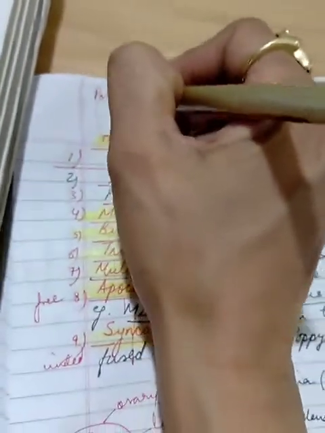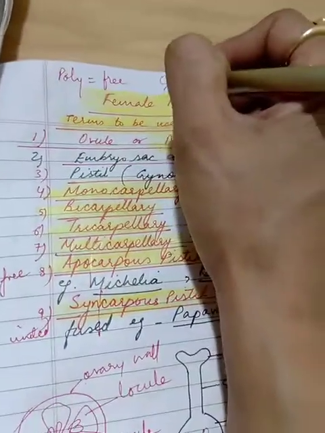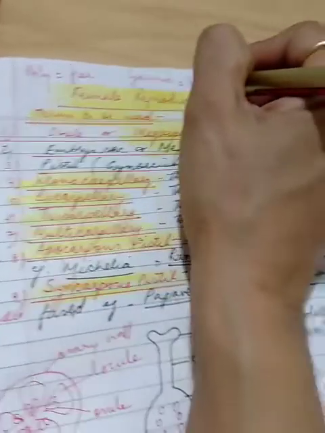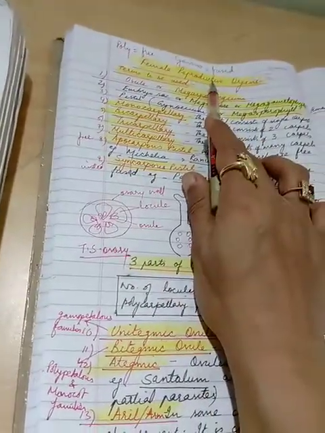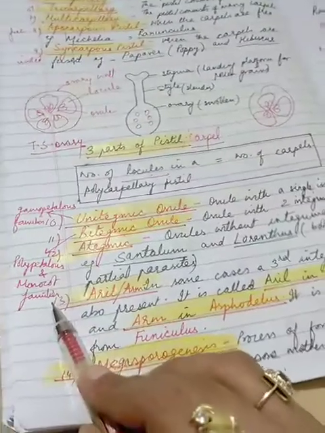Poly means free and gamo means fused, right? So if it says polypetalous, that means free petals. If it says gamopetalous, that means fused petals. And this is especially seen in monocot families.